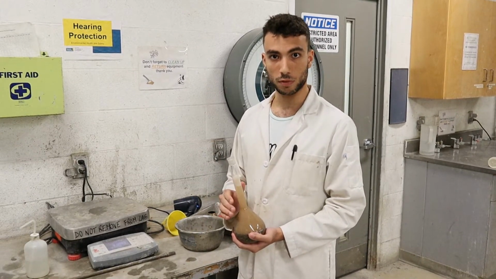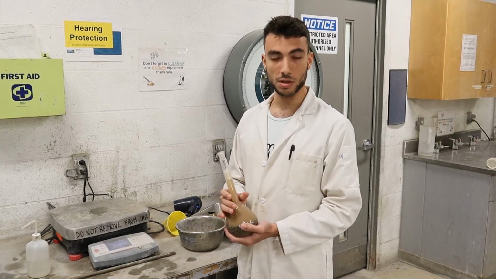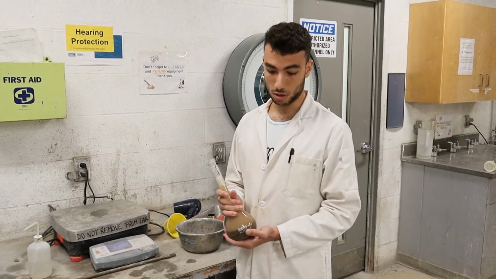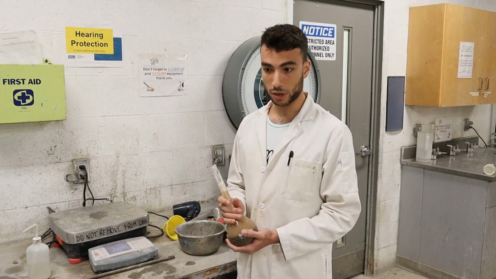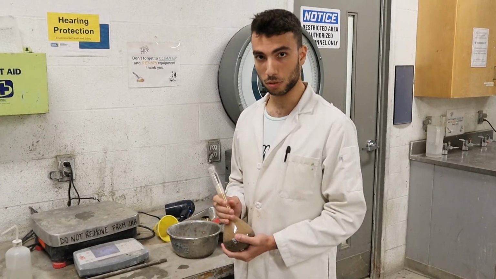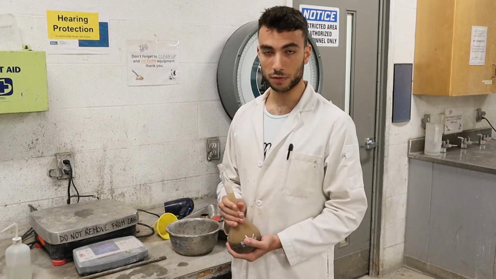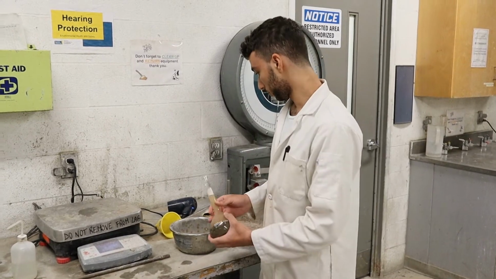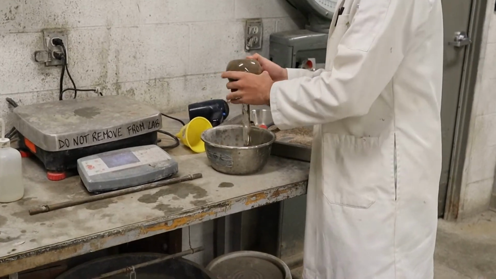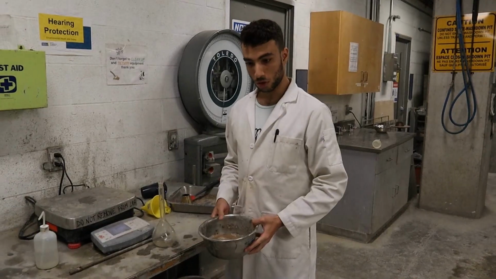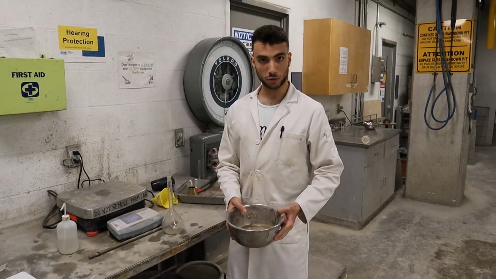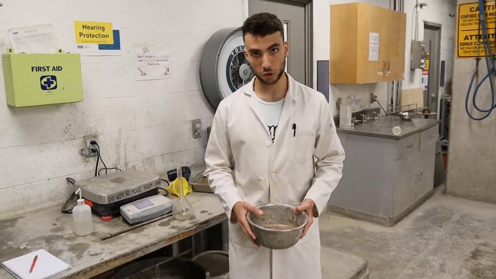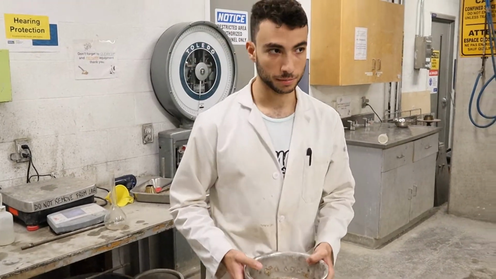So density is mass over volume. We have the volume, and the mass is going to be the oven dried mass of the SSD aggregate. So we're going to empty the pycnometer right now into a bowl, put it in the oven, and after that weigh the oven dried aggregate. So all the material is now transferred to the bowl. We're going to oven dry it and come back and weigh the mass of that.